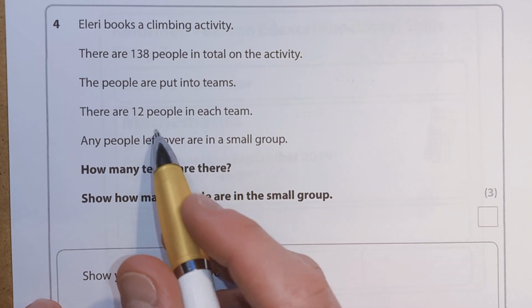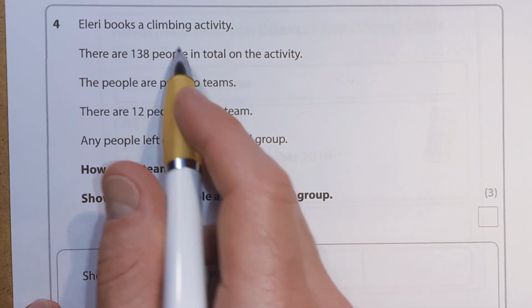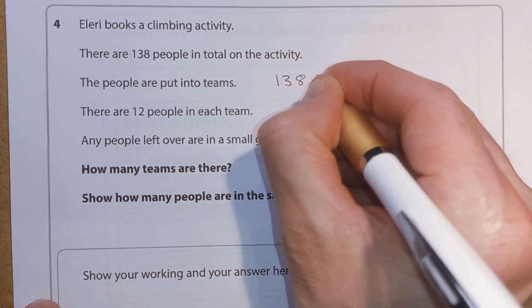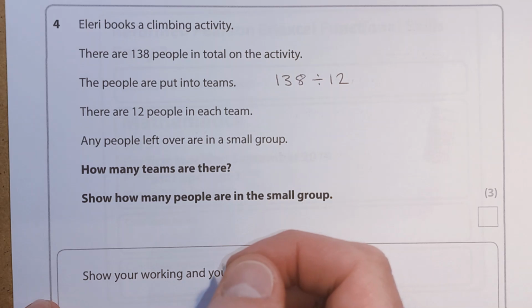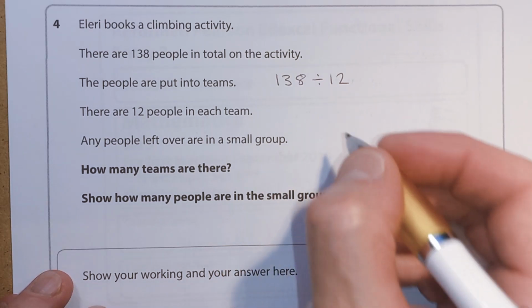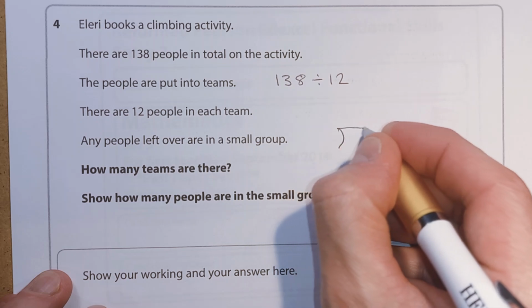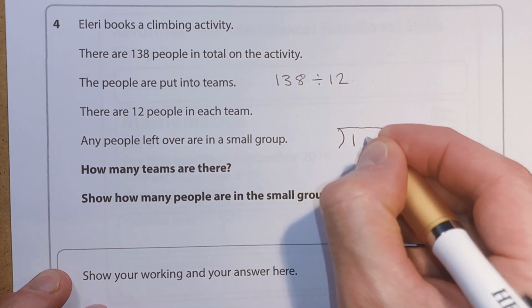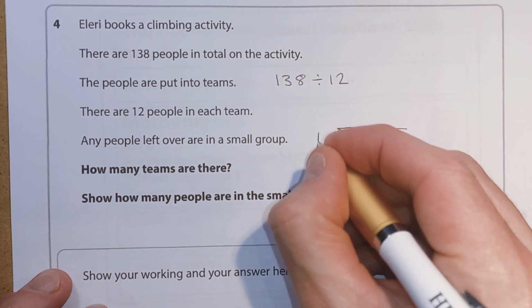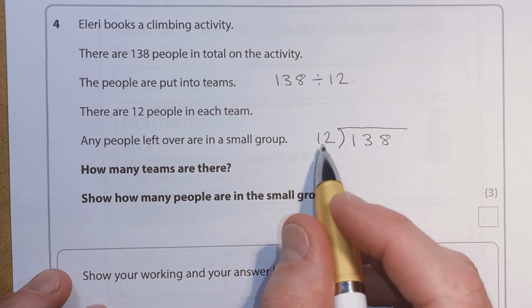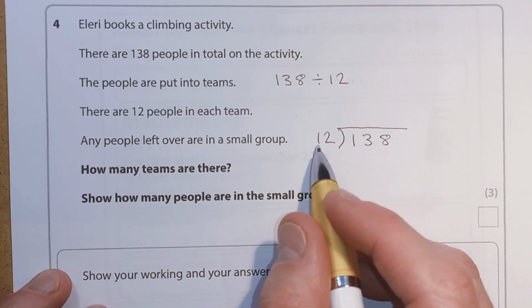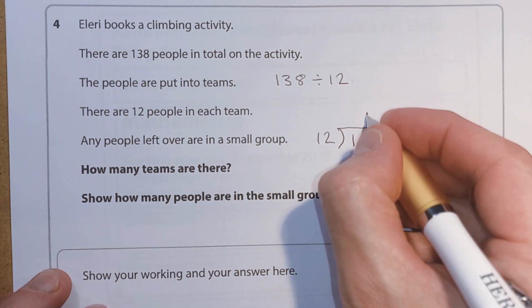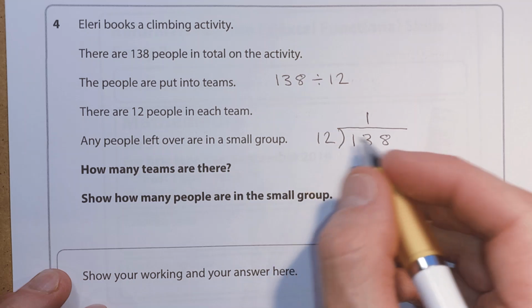Okay, so we want to know how many teams of 12 we can get out of 138. Or in other words, 138 divided by 12. Okay, well, we can actually do this using the bus stop method. It might not look nice at first because we've got a 2-digit number, but let's see what happens. If we put 138 here, and we need 12 to go into it, well, 12 won't go into 1. So we say, well, what about how many times does 12 go into 13? Well, 12 goes into 13 once, with 1 left over. Because from 12 to 13 it's 1.